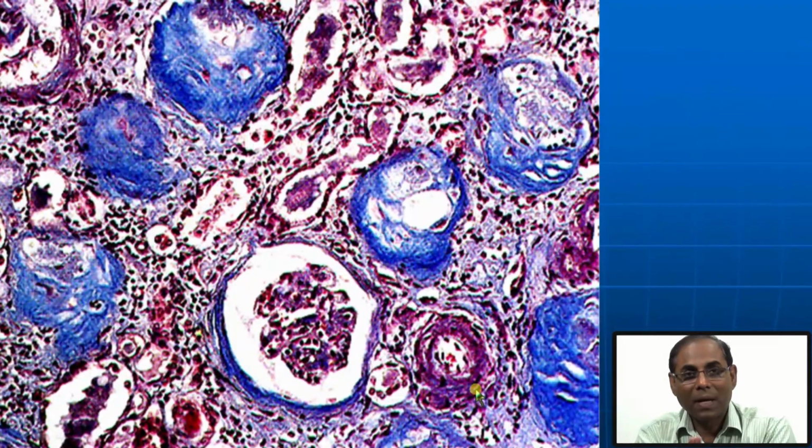I think this summarizes the pathobiology and pathophysiology of glomerulonephritis along with the clinical correlation and their clinical presentation.